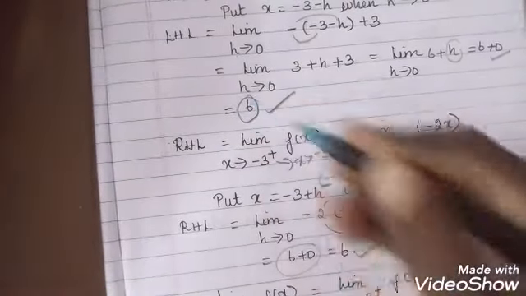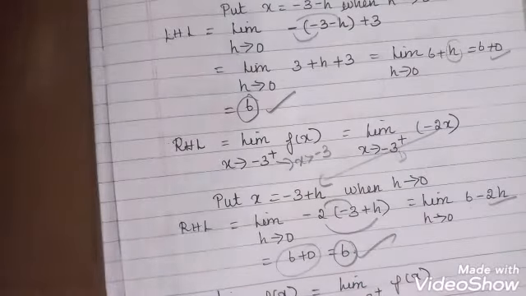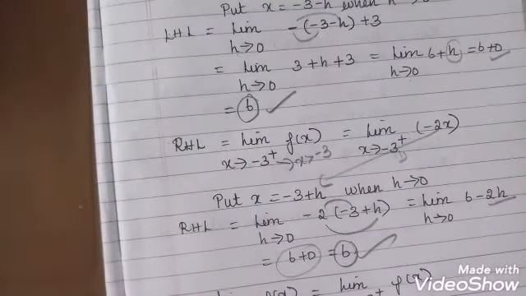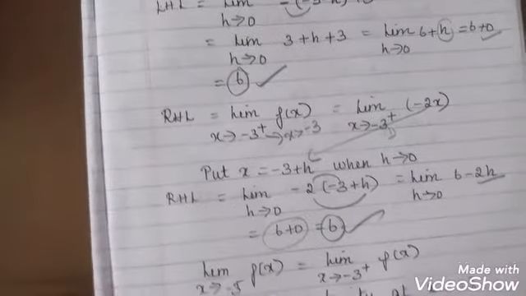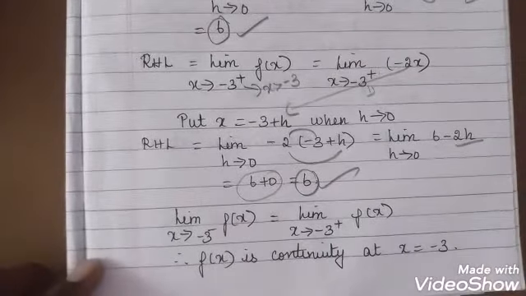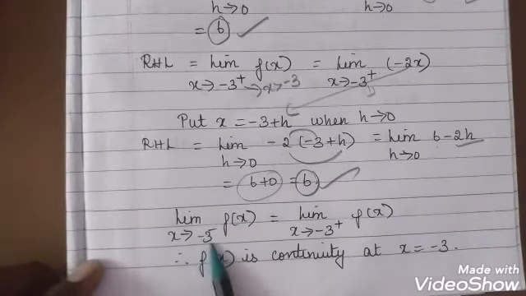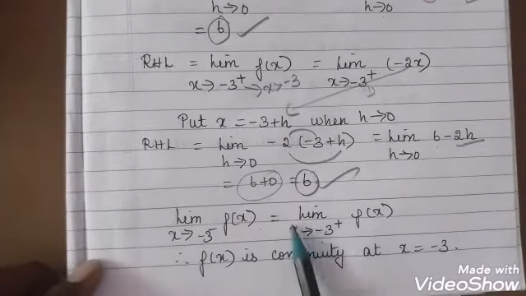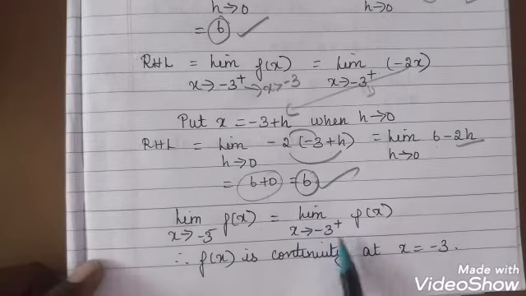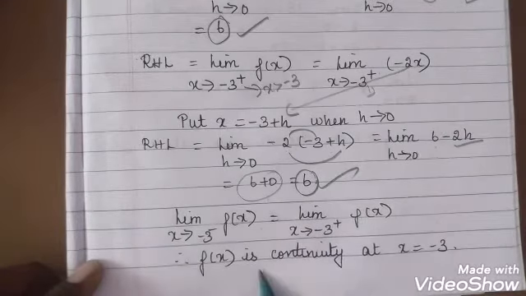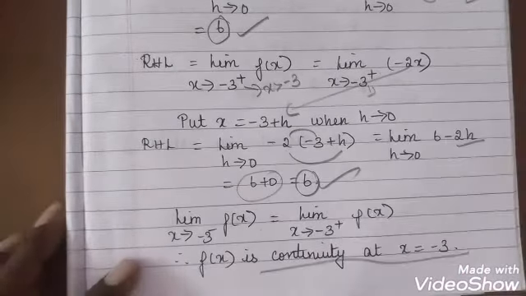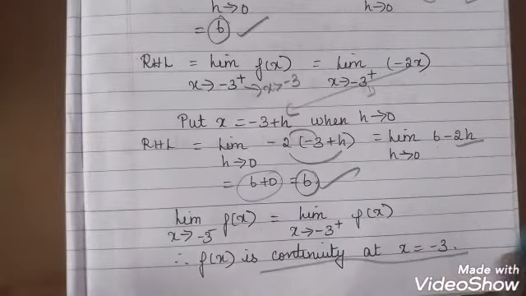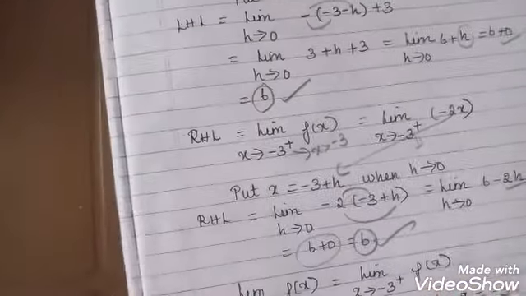Now are they equal here? Your 6 is equal to 6 in this case. So what can I say here? Right hand limit is equal to the left hand limit. Therefore it is continuous at x is equal to minus 3. That's the thing. So we have finished one part. Limit of x tending to minus 3 minus f of x is equal to limit of x tending to minus 3 plus f of x. Therefore f of x is continuous at x is equal to minus 3. So I told you there are 2 points here. What's the other point actually here?